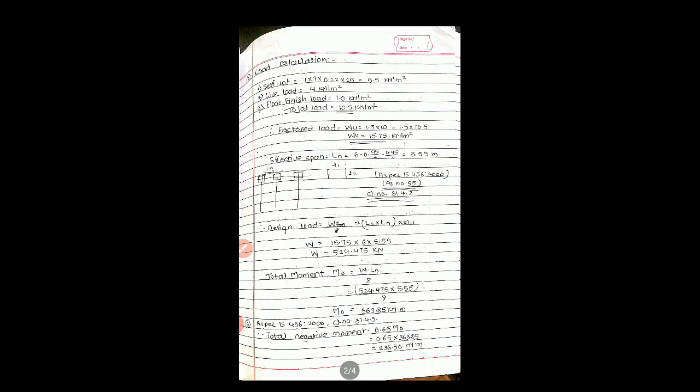Then moving towards the load calculation, live load and floor finish load are given, so we are supposed to take the self weight also. Here we'll consider the self weight load for 1 meter length by 1 meter width, and the depth we have calculated as 0.22. So 1 meter by 1 meter into 0.22 into 25, where 25 is the density of concrete. So 5.5 kilonewton per meter square is the self weight we got. Then live load and floor finish load we take directly as given, so we get the total load of 10.5 kilonewton per meter square. We'll multiply it with 1.5 to get the factored load.